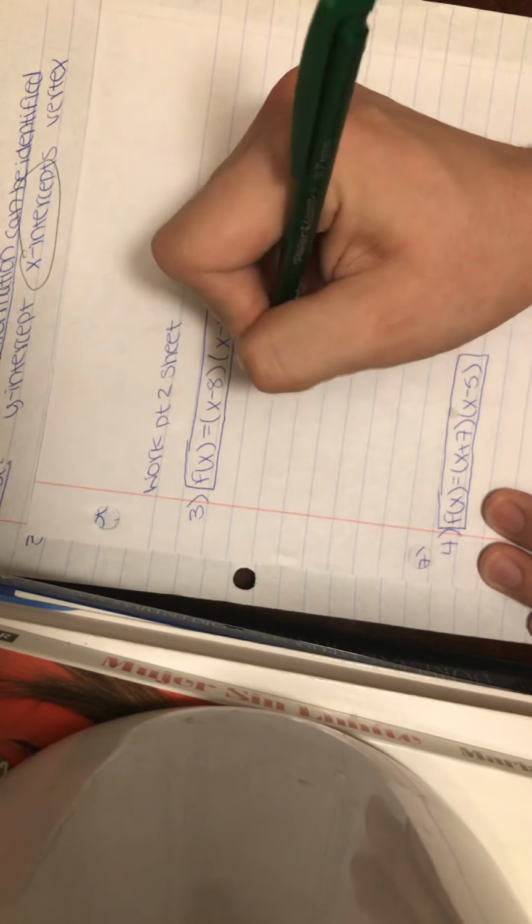So, let me get my practice worksheet. f(x) equals x minus 8 times x minus 10. So if we want to convert into standard form, we know the rule. We're going to basically multiply these again. So we're going to put, I'm just going to rewrite this real quick, x minus 8 and x minus 10. So we're going to follow it out.